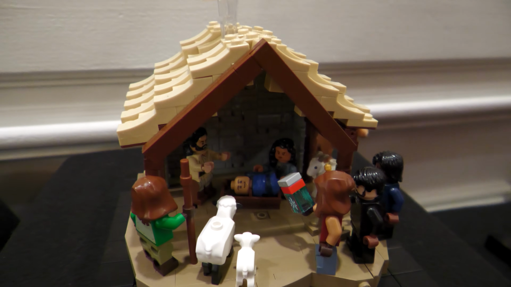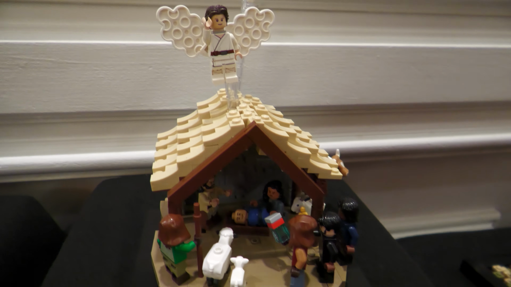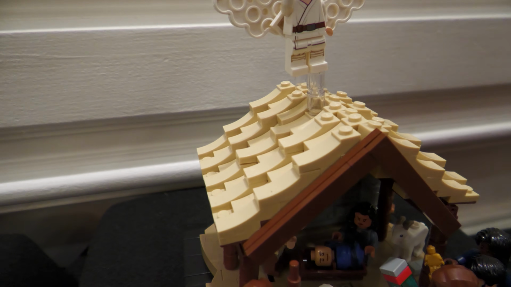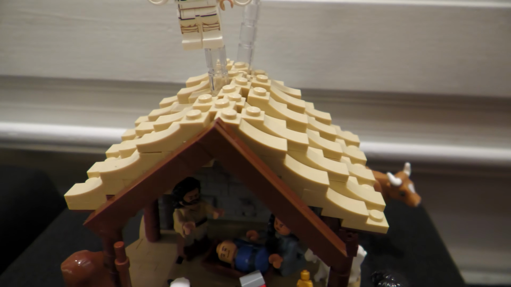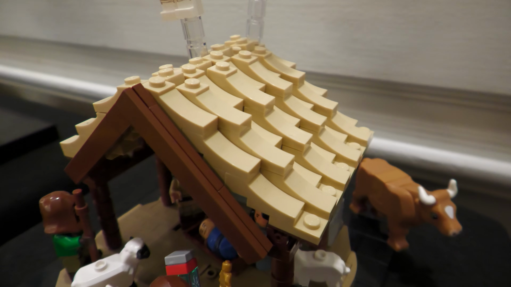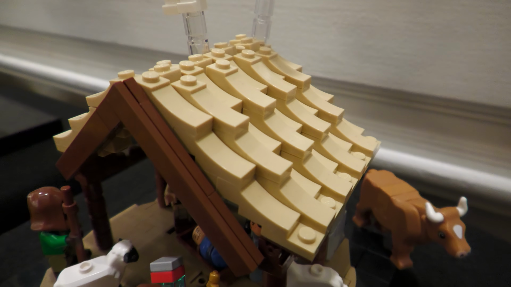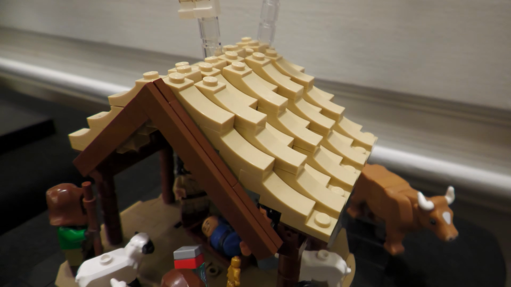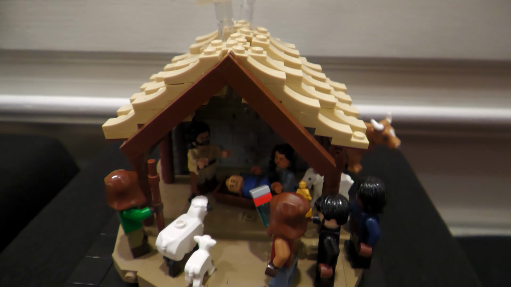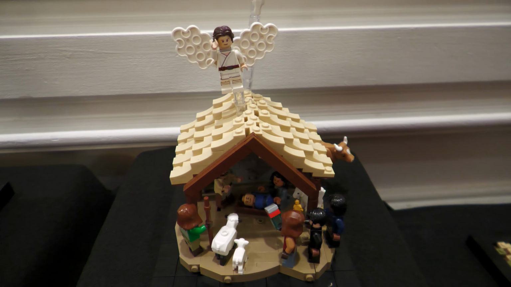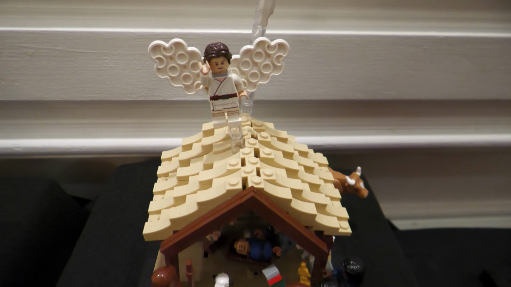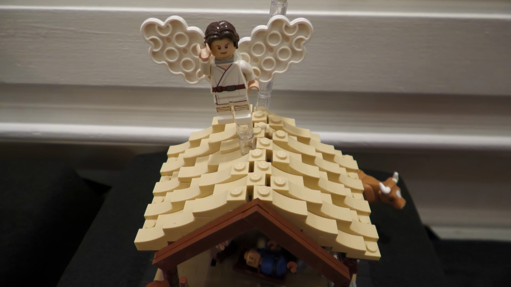One thing I was really proud of is the roof technique. It uses parts I got off the Pick-a-Brick wall at the Lego store. I've had them for months, and I wondered what I could do with them. I knew I wanted to have a hay effect for the roof. You can see I used hinge plates and they kind of interweave, and I was pretty happy with how that technique turned out.